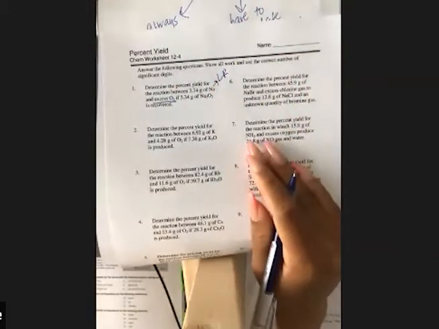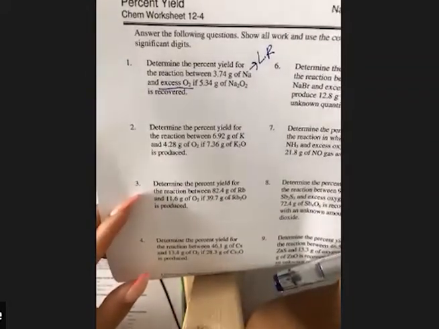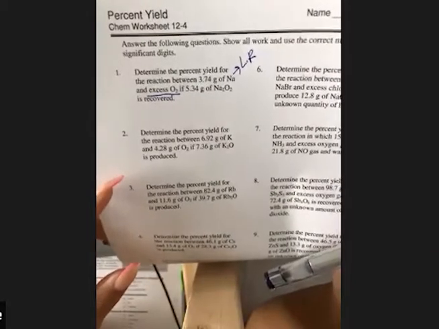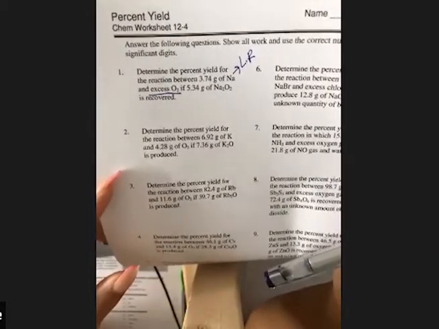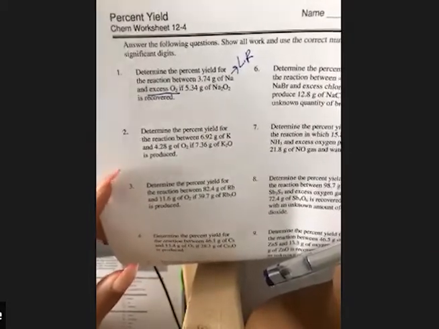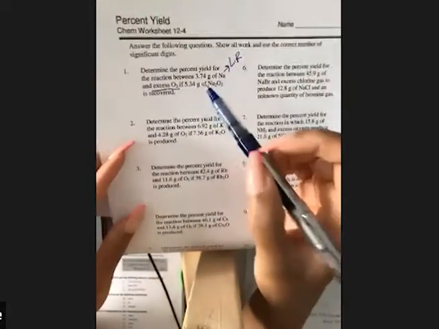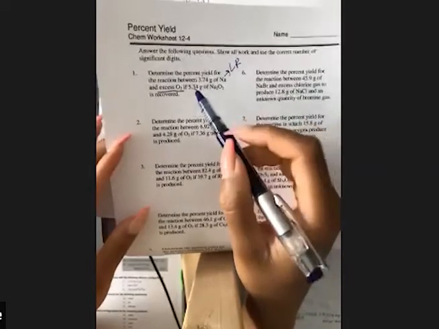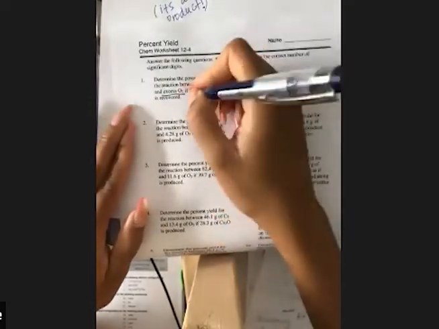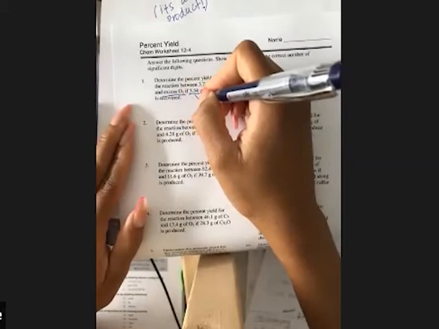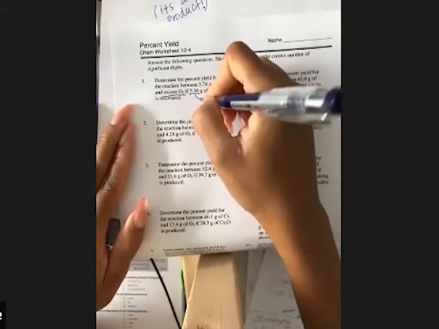So you do not have to do a calculation with the limiting reactant. You don't have to figure out which one's the limiting reactant. It's already telling you that the 3.74 grams of sodium is the limiting reactant, and you have to figure out how much sodium peroxide you can make. It's telling you here that this number is the actual yield.